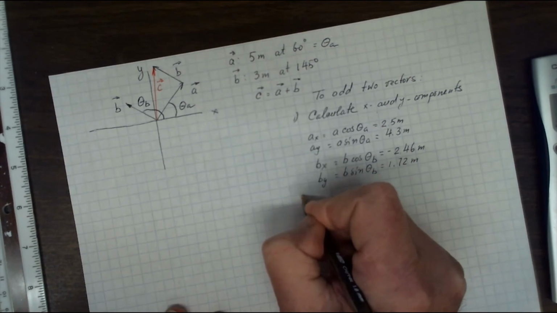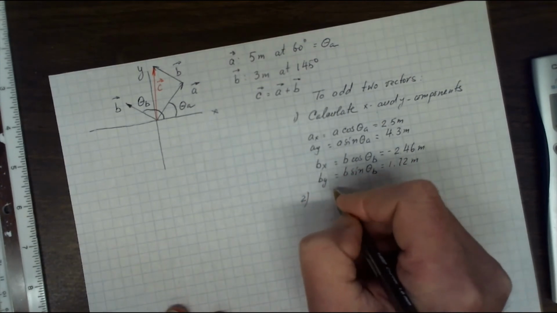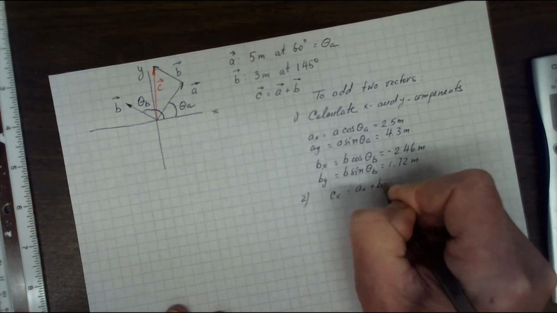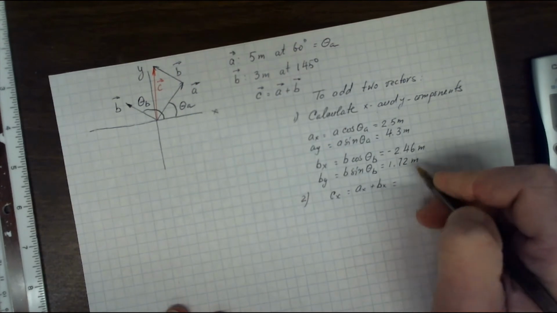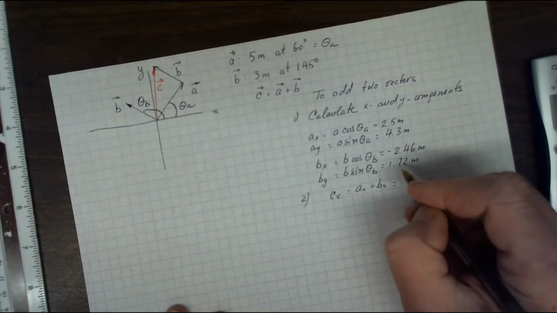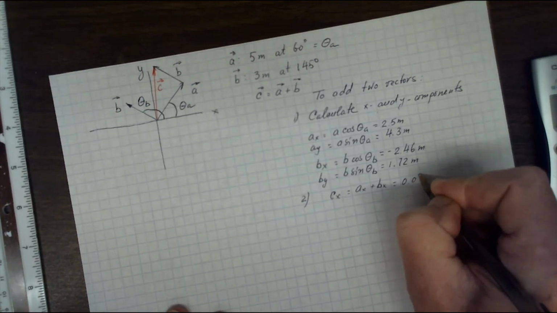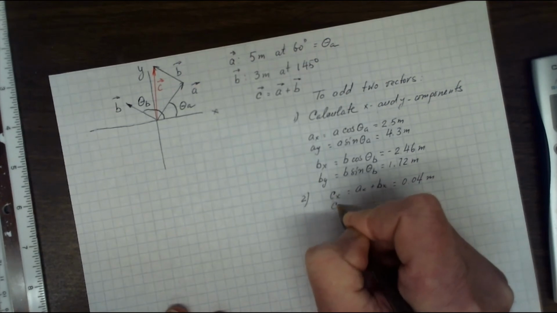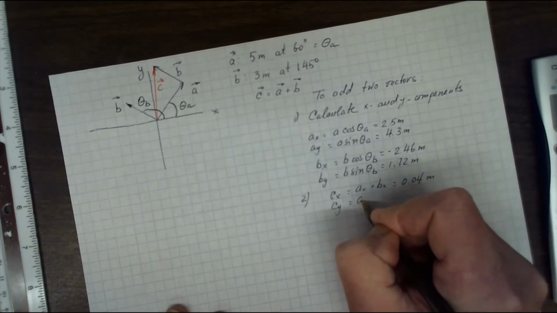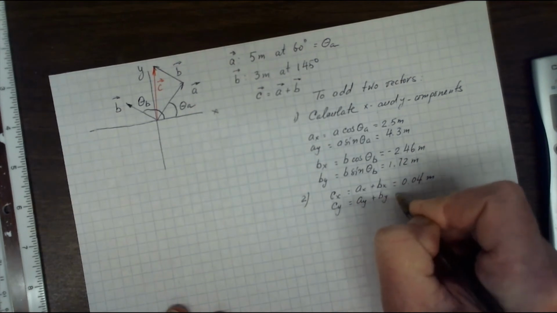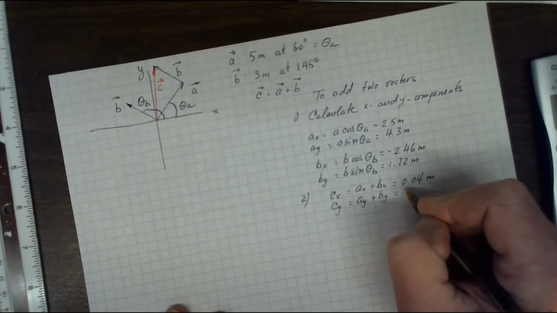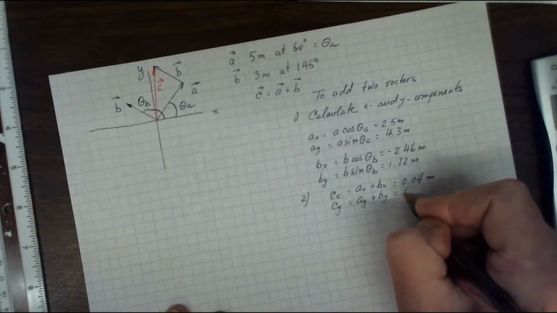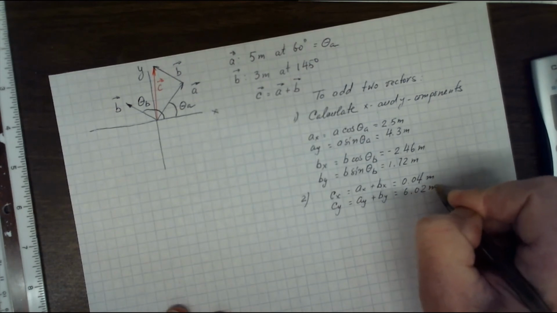Second step in the process is to calculate C of x as A of x plus B of x, which is 2.5 minus 2.46, 0.04 meters. And C of y is A of y plus B of y, which is 4.3 plus 1.72, 6.02 meters.